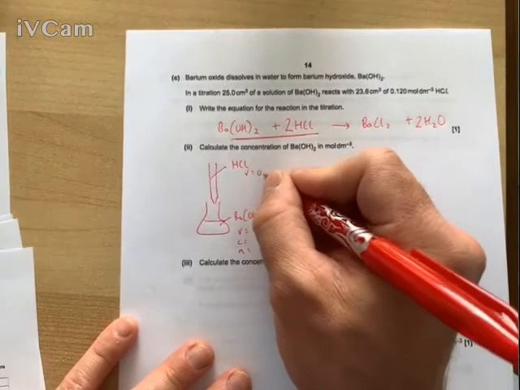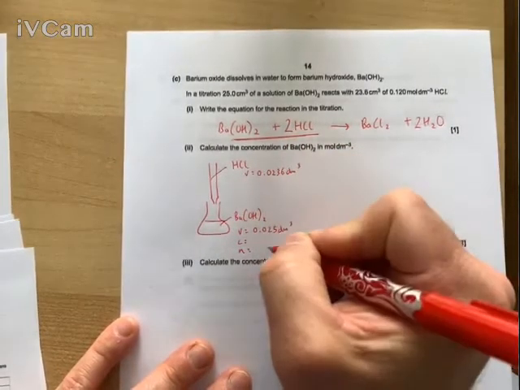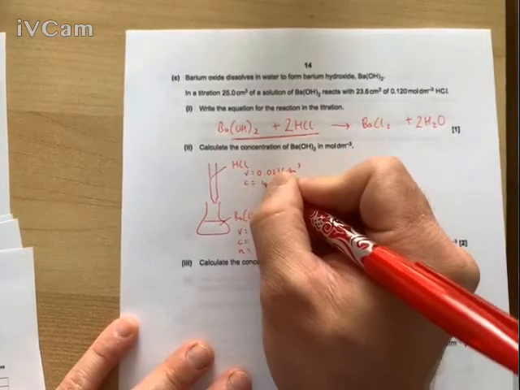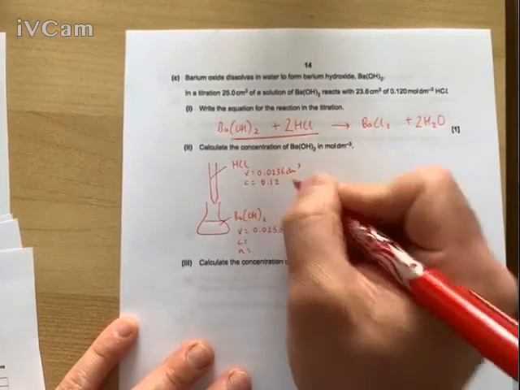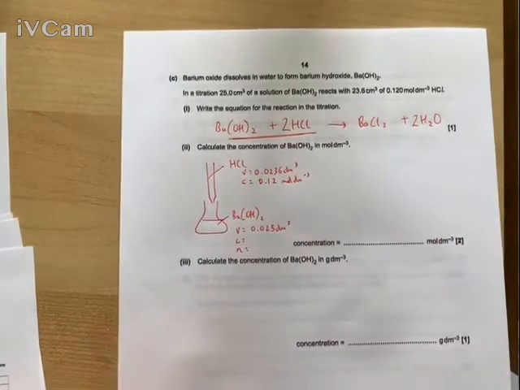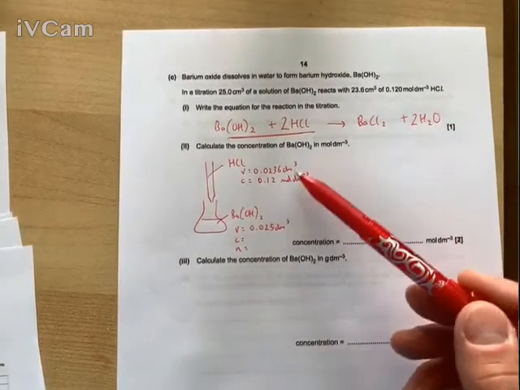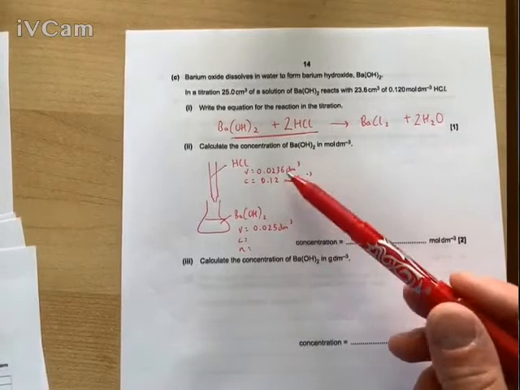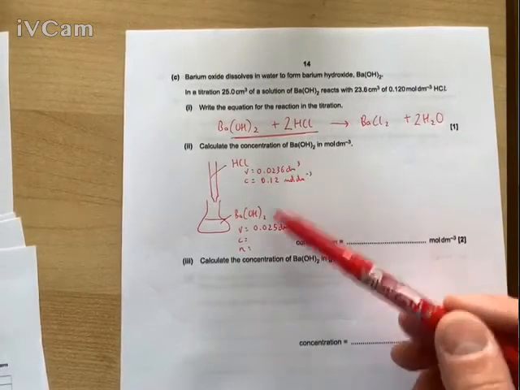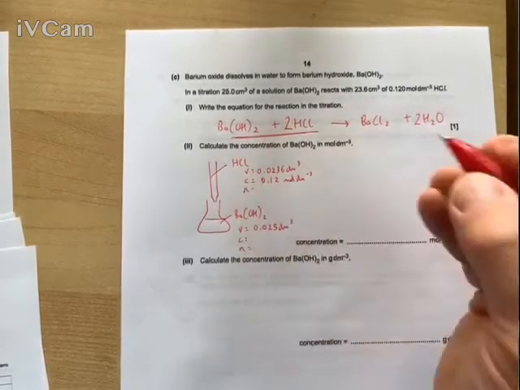So divide that by 1,000, 0.0236 decimeters cubed. And we know that the concentration is 0.12 moles per decimeter cubed. Now, if you do it like this, you've extracted all the information from the question, you've put it into a place where you can easily see, well, I've got 2 values, so I can calculate a third here, but I've only got 1 there. So the only thing I can work on is my HCl.